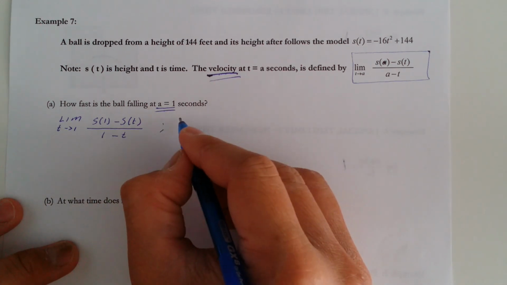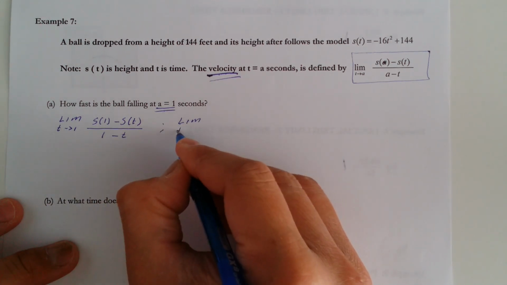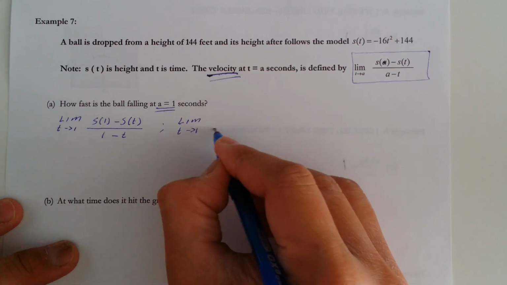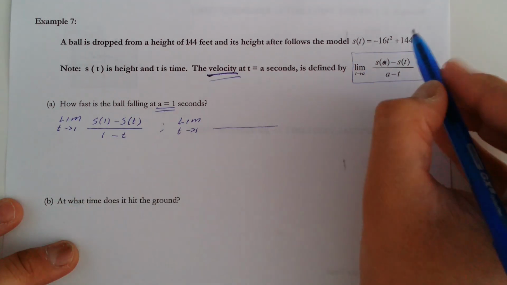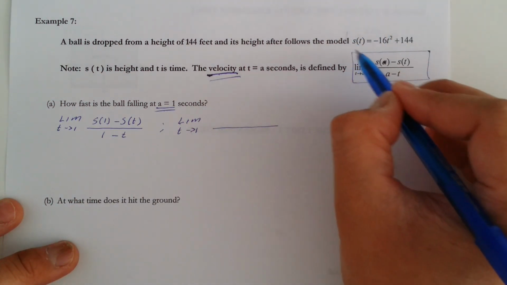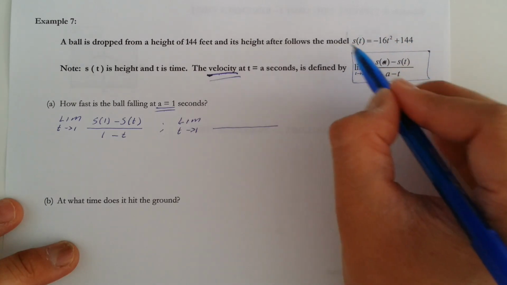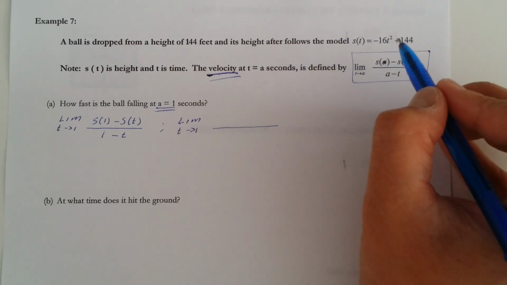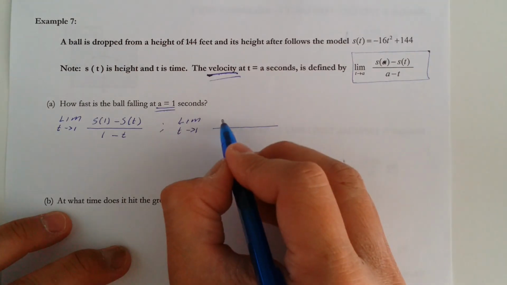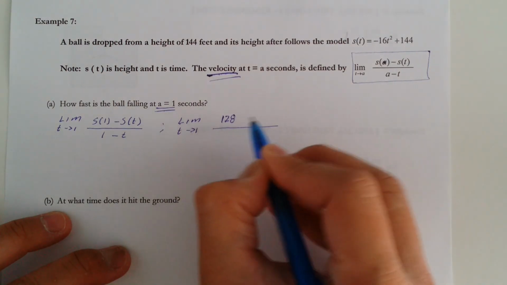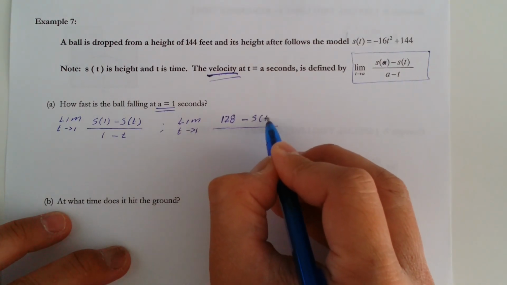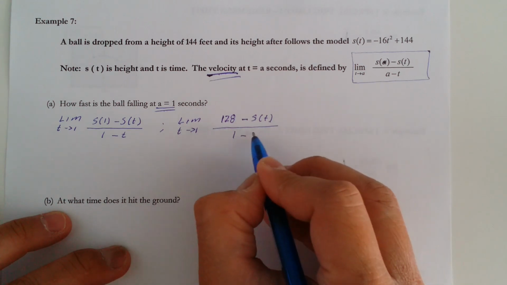We know what s of 1 is, and if you plug 1 in there, you're going to get 128. So 128 minus s of t over 1 minus t.